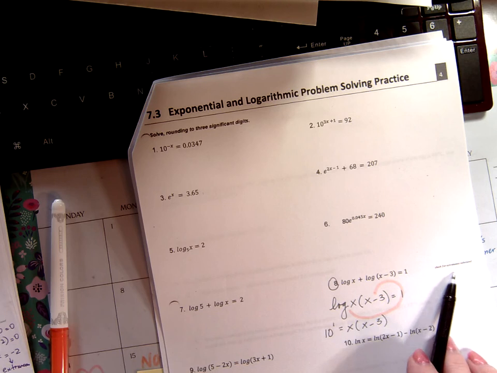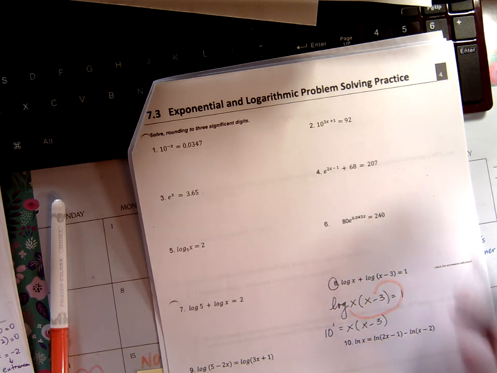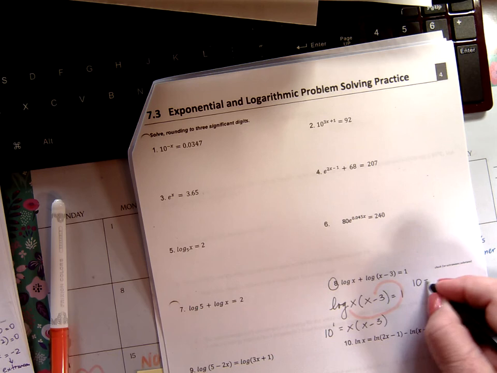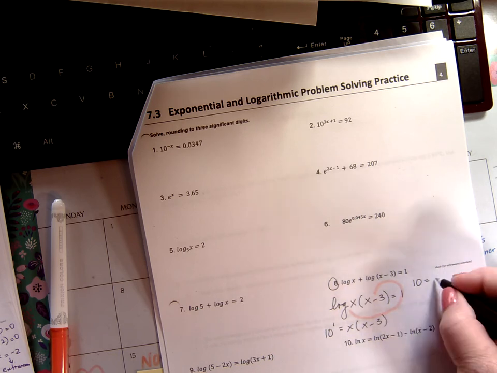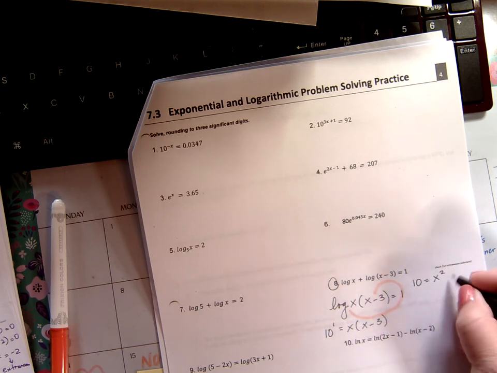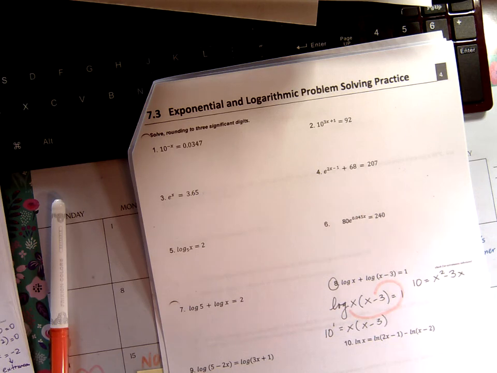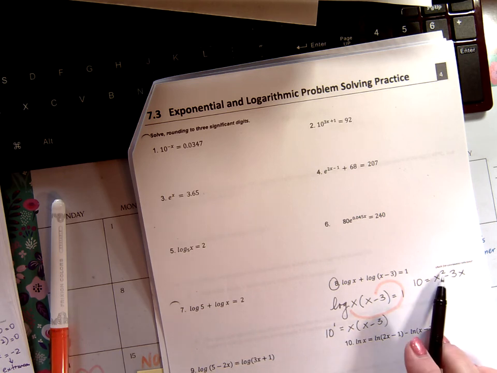All right, at this point this is going to be a regular old algebra question. So if I have 10 to the first, that's 10. X times x is x squared. X times negative 3 is negative 3x. And my job is to solve for x. So I can tell I'm going to have two answers for x. I'm going to have to factor. I'm going to bring the 10 over so everybody's on the same side, and I can think factoring.